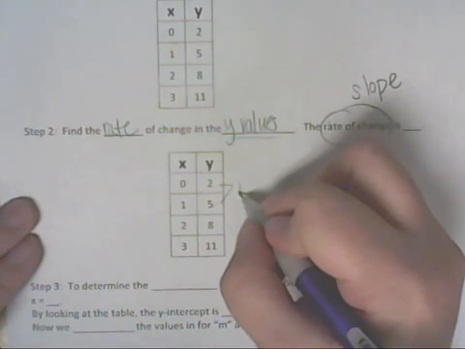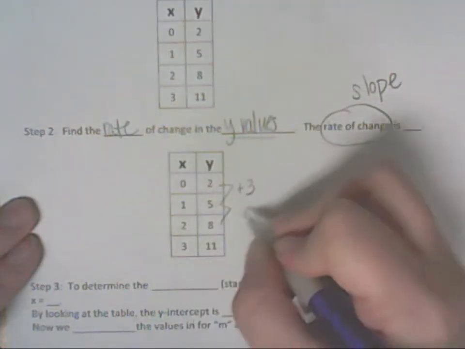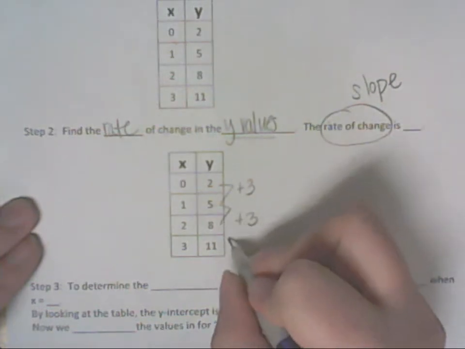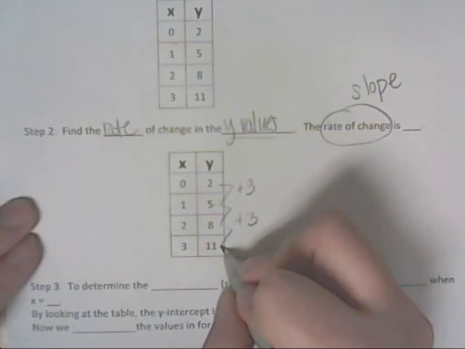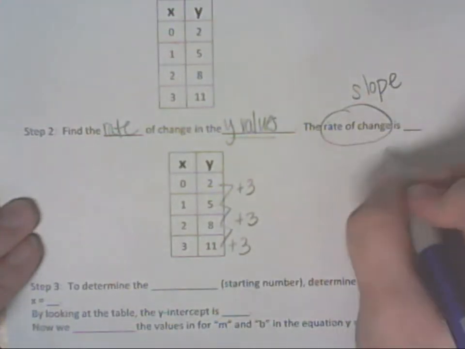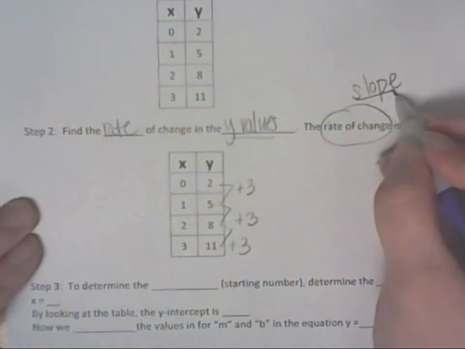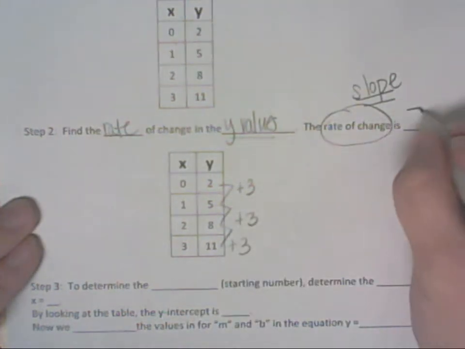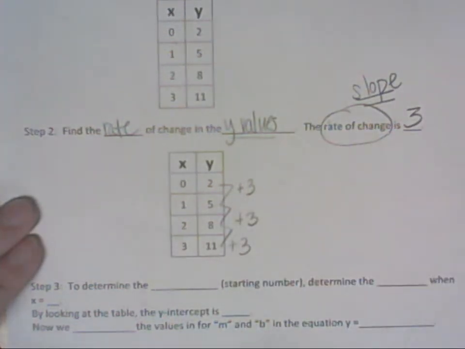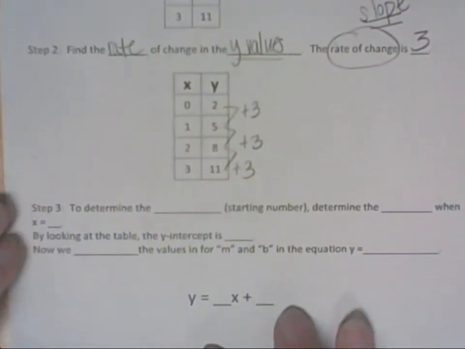So from 2 to 5, I add 3. From 5 to 8, how do we get from 5 to 8? Yeah, we add 3. From 8 to 11, how do we get from 8 to 11? Add 3. So guess what our rate of change or our slope is? 3. So if we're given a table, it's pretty easy to determine the rate of change.